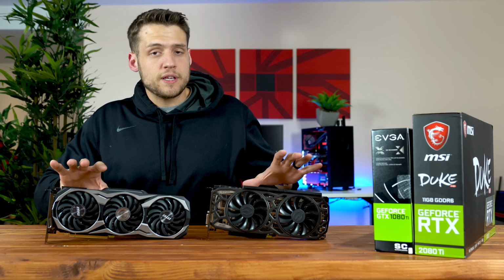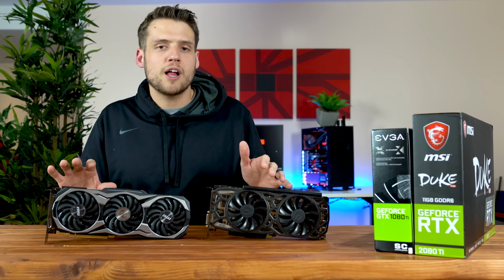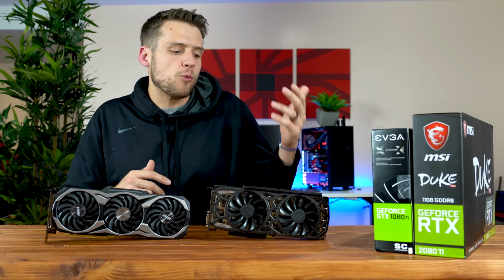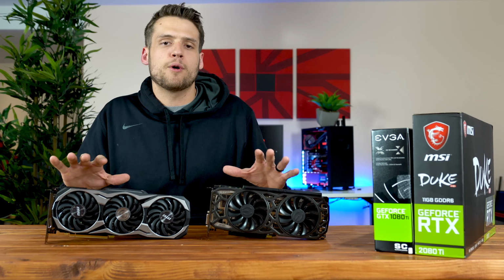I also kept both of these graphics cards at stock speeds for this video. I never like comparing overclocked graphics cards because you just never know if one of them hit the silicon lottery and if one didn't, so it's just more fair to leave them both at stock speeds.